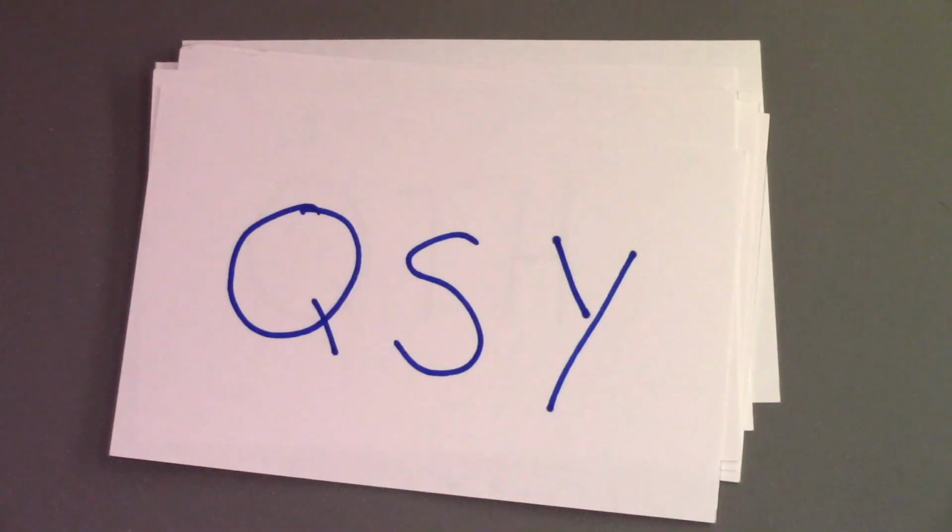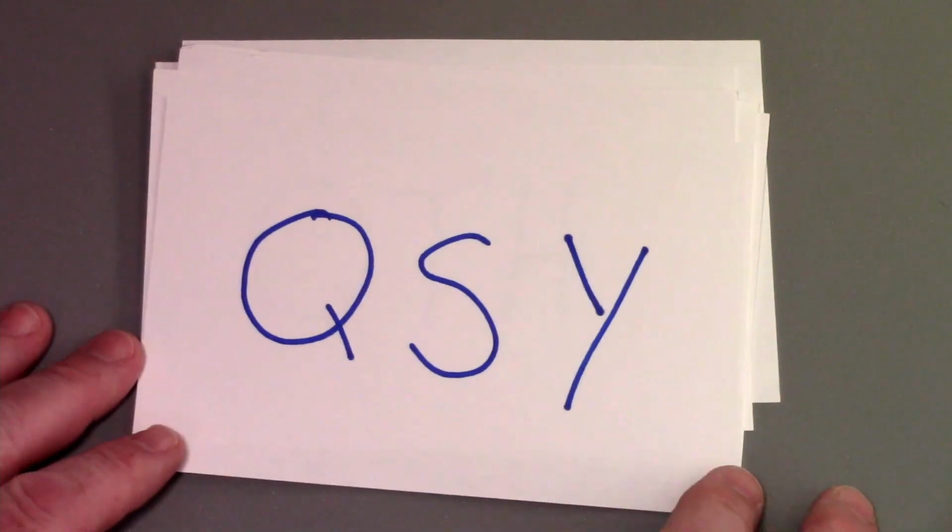QSY means you're changing frequencies. So let's say you're on the 146.82 repeater and you want to move over to the 444.34 repeater. You say, hey, I'm going to QSY to the 440 repeater, and that would mean that you moved over there.